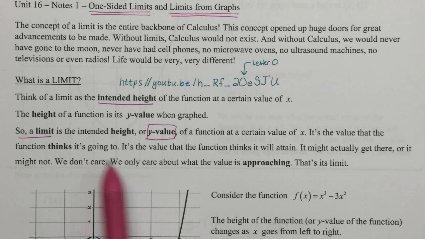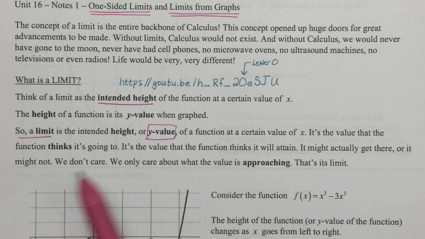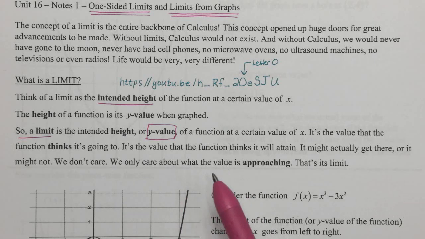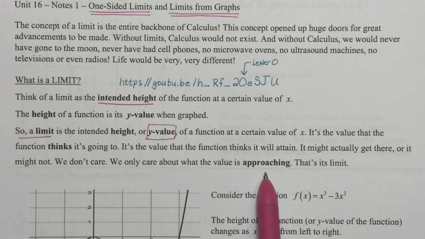It's the value that the function thinks that it's going to. Whether or not it gets there is irrelevant. We only care about the value that it's intending to be, that it's approaching. Okay? That is what a limit is.